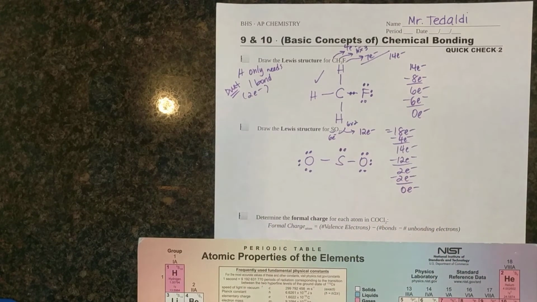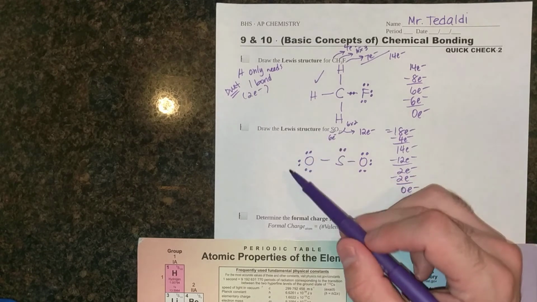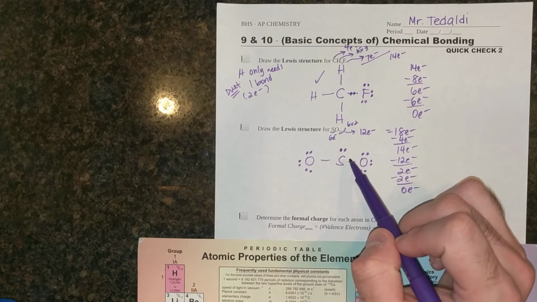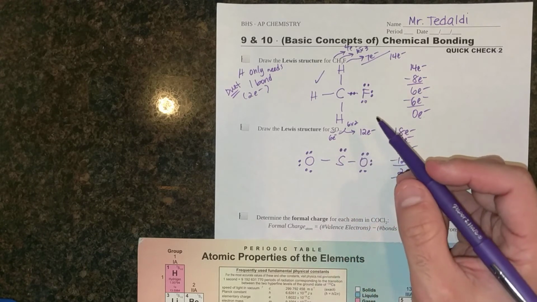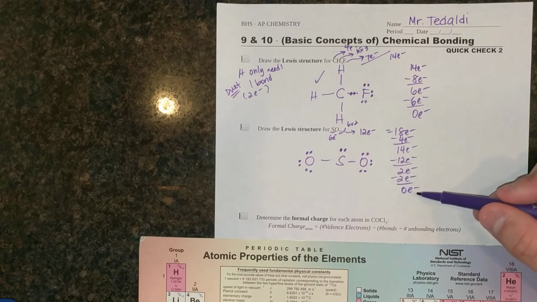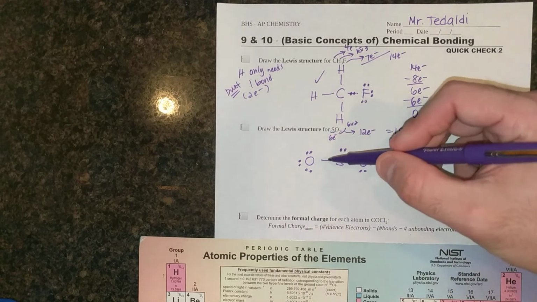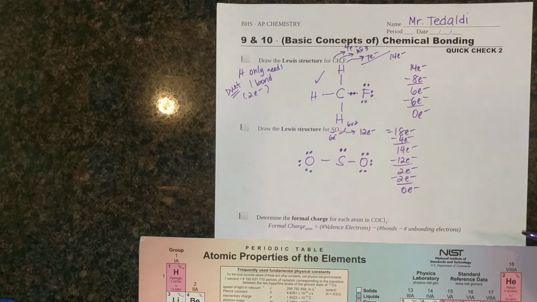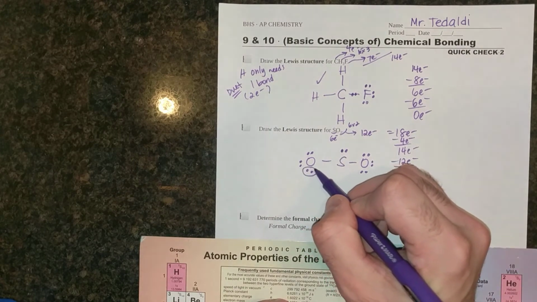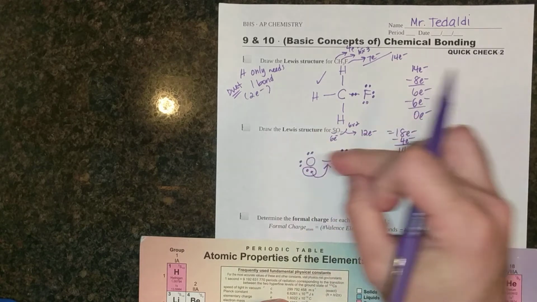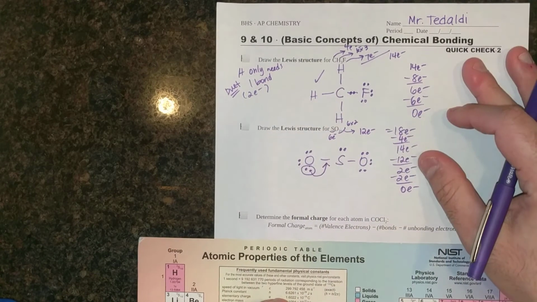And now, do all of my atoms have an octet? My oxygens have octets, but I have to go to my central atom now. It only has 6 electrons. What do I do? Well, if there are no more electrons left, and I still need to give my central atom an octet, you make a multiple bond, which requires me to take a lone pair from oxygen and put it in between the sulfur and the oxygen to make a double bond.